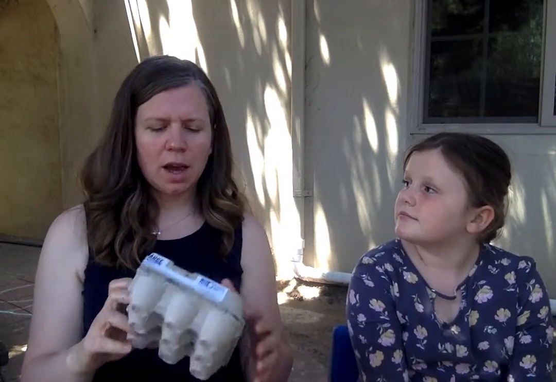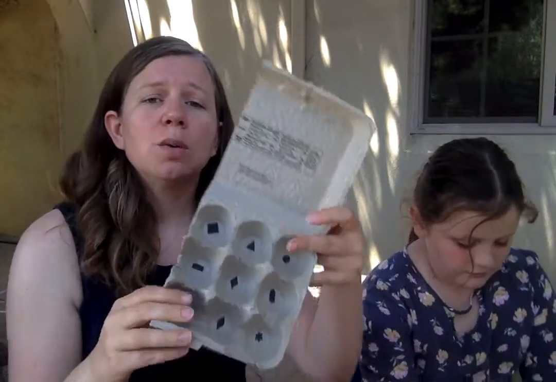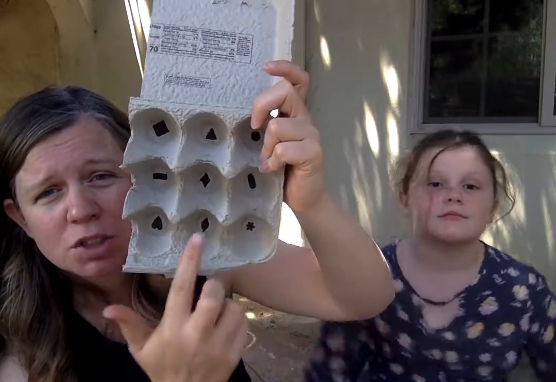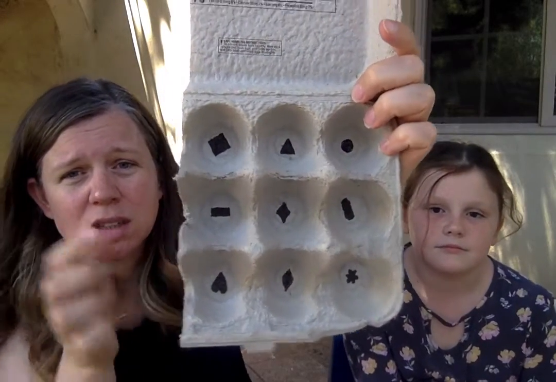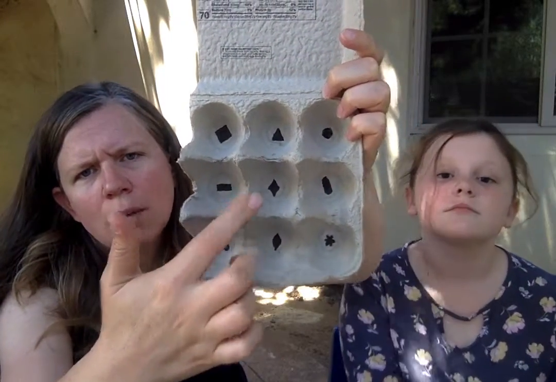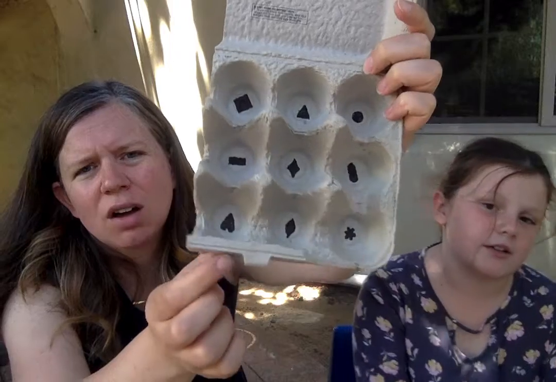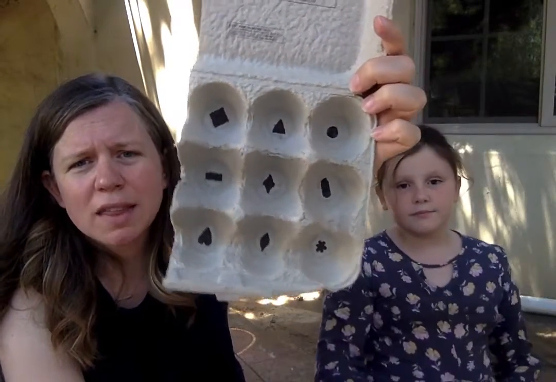So you're going to want your egg carton. Your egg carton probably has some colors painted on the inside, and that's totally fine. We can use that same egg carton. If you have another one, you can use another one. But you want to get your grown-up to draw some shapes inside of the compartments. So we drew a square, a triangle, a circle, an oval, a rhombus, a rectangle, a heart, a leaf shape, a flower shape. So you can draw these shapes in there.